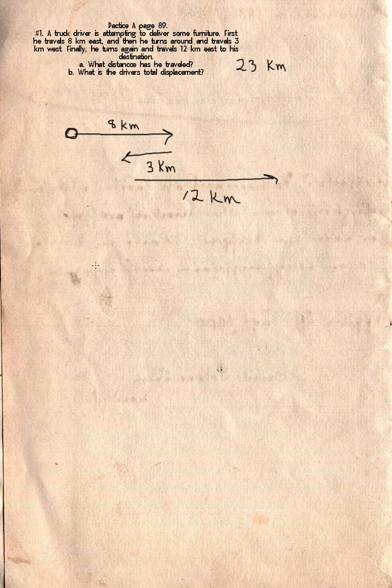Now, distance is what we call a scalar quantity. Direction doesn't make any difference for distance. It's just literally how far you went in any direction.